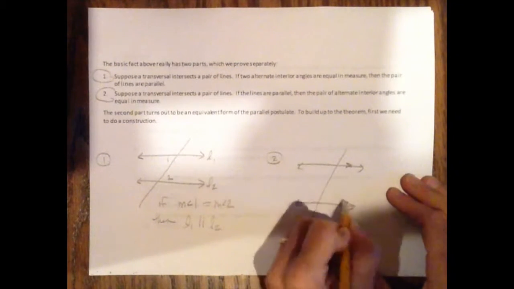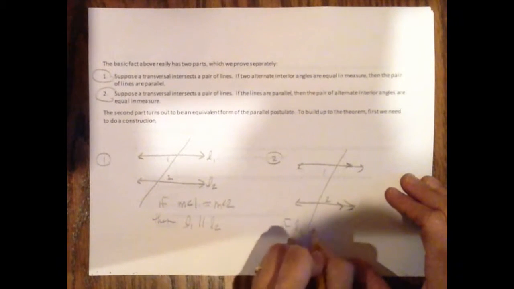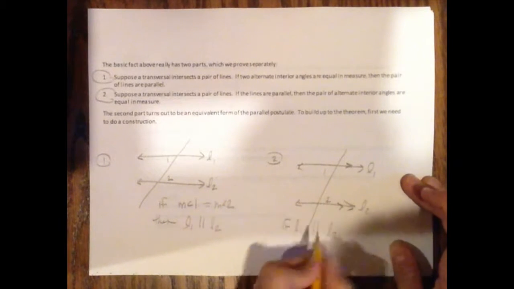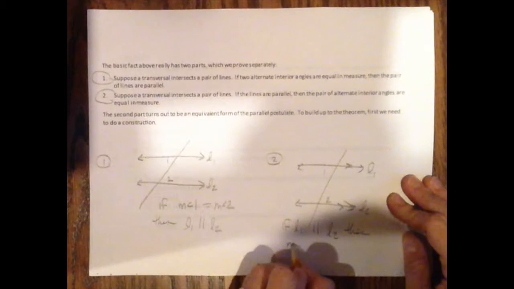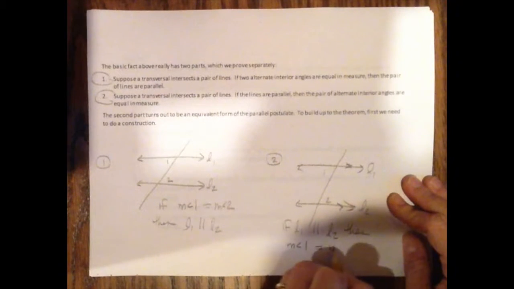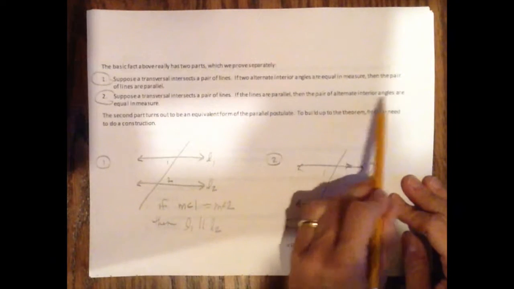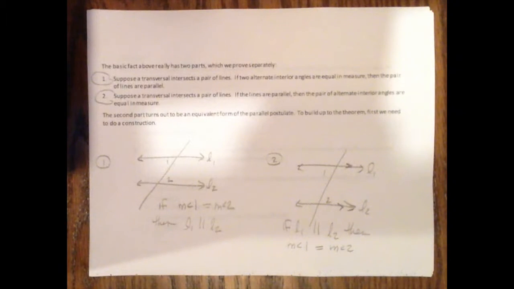If the lines are parallel, so if line 1 is parallel to line 2, then the measure of angle 1 is equal to the measure of angle 2. So if the lines are parallel, then the pair of alternate interior angles are equal in measure. The second part turns out to be an equivalent form of the parallel postulate.